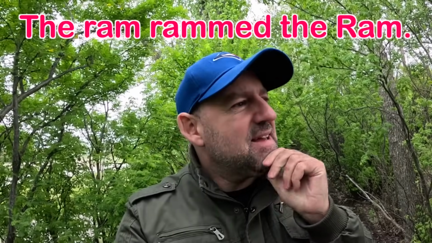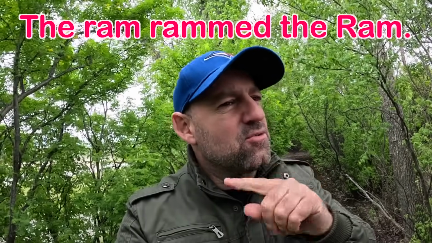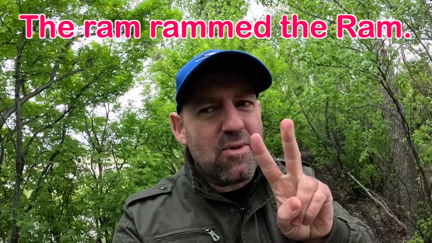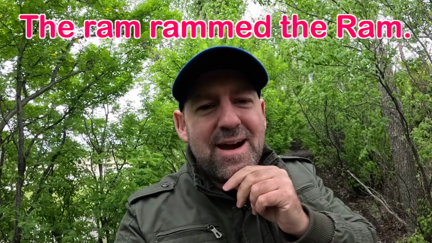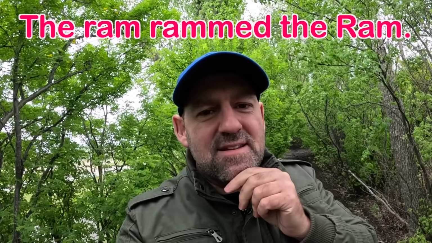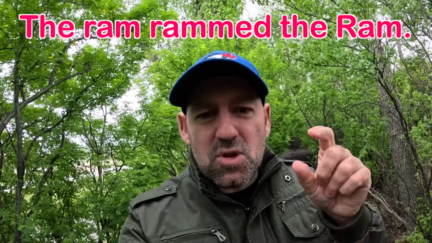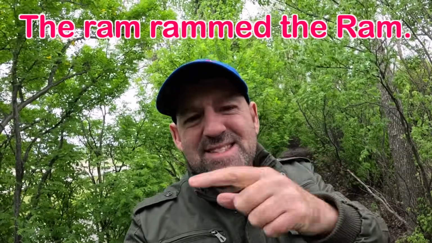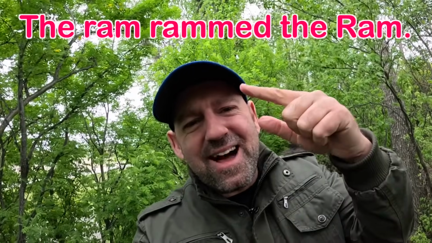What does that mean? Rammed the ram. Why is the second ram capitalized? The first ram is lowercase, right? The R is lowercase. The second ram is capitalized.